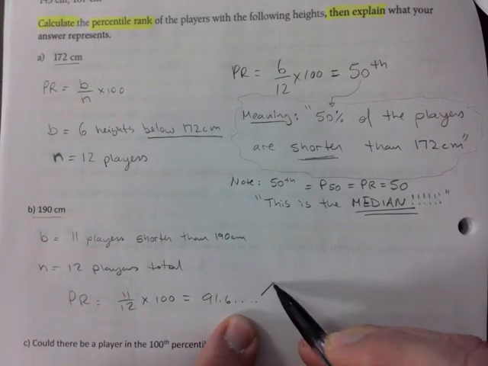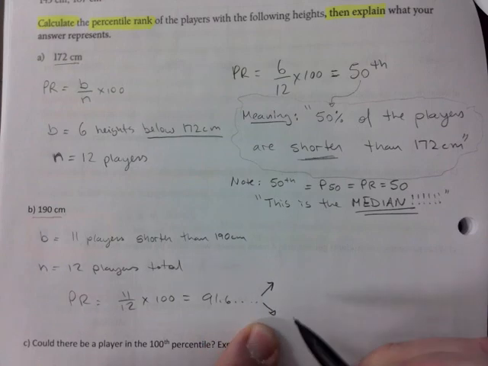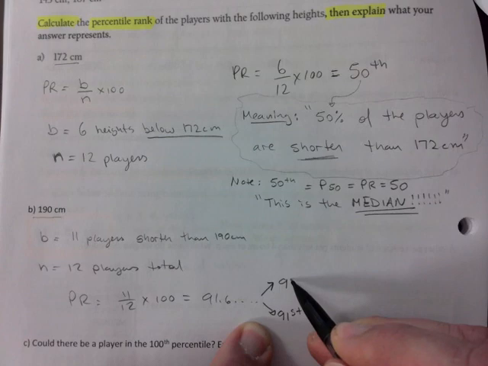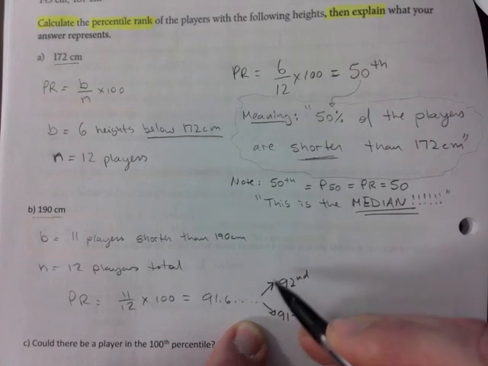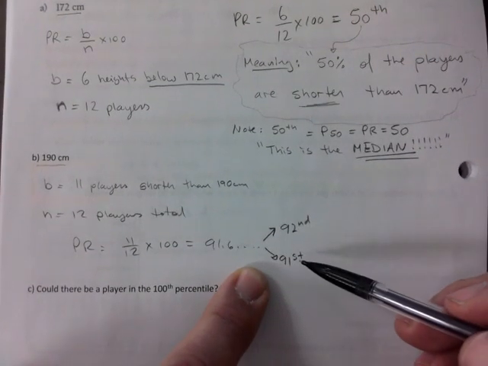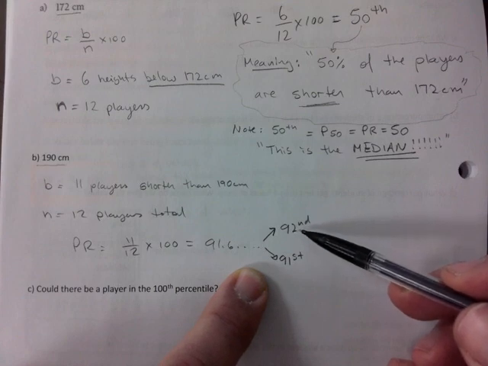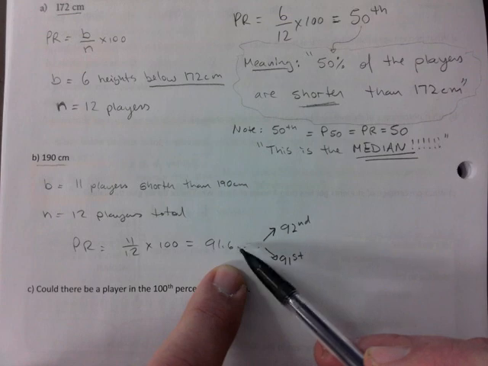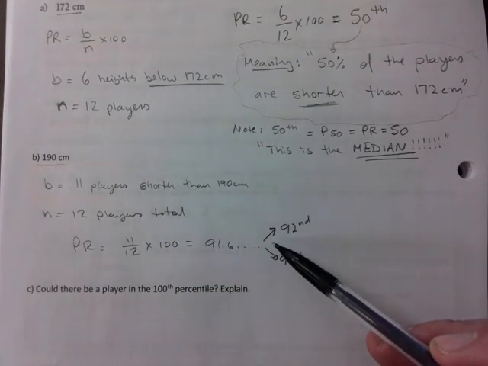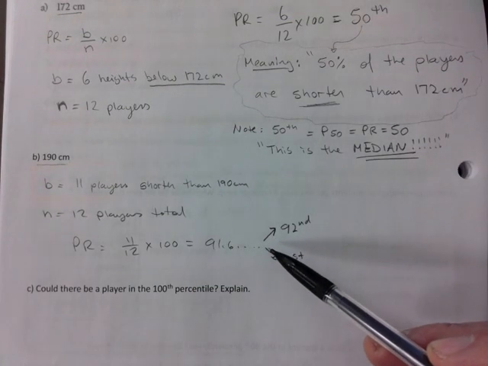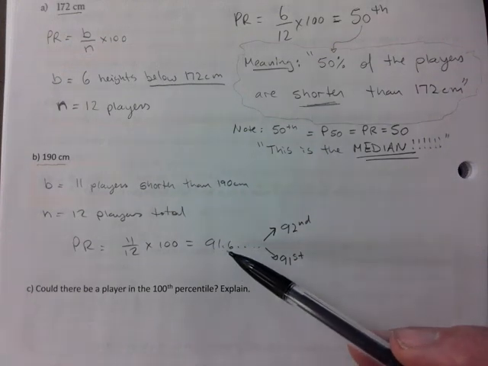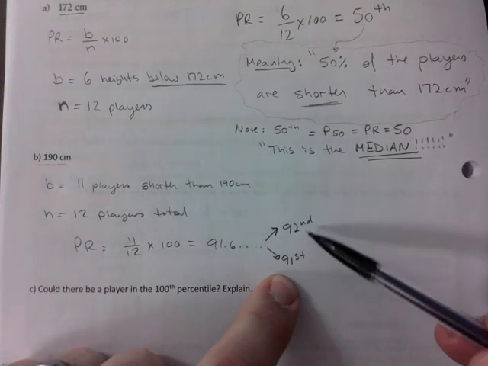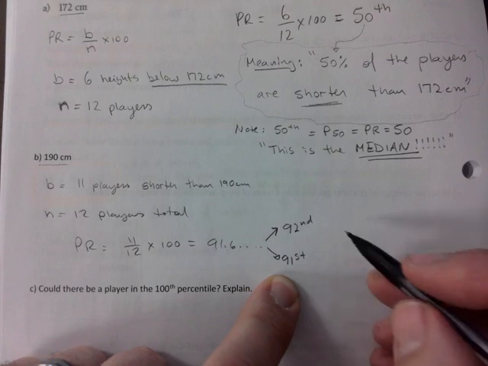So you need to choose. You can go 91st, or you can go 92nd. It's up to you. Technically, you should always round up. Always. Like as soon as it's like 91, even 0.06 or something, because you're technically a little bit ranked higher than 91, right? You're ranking a little higher. So it's either one. You choose.